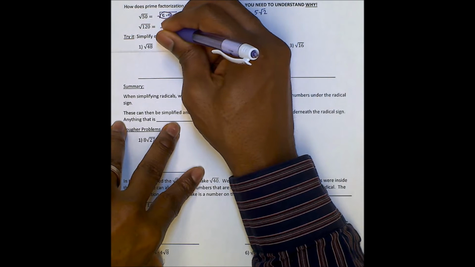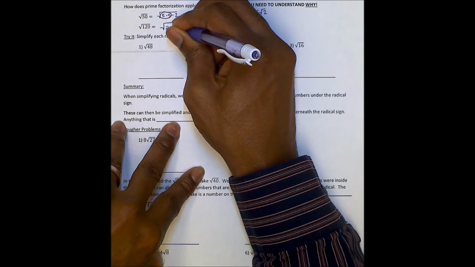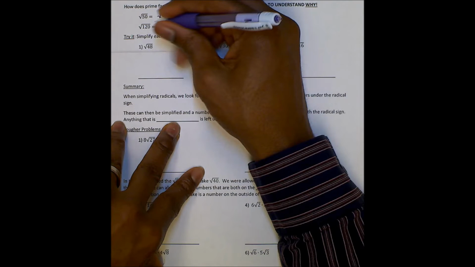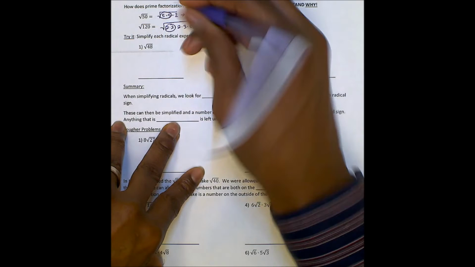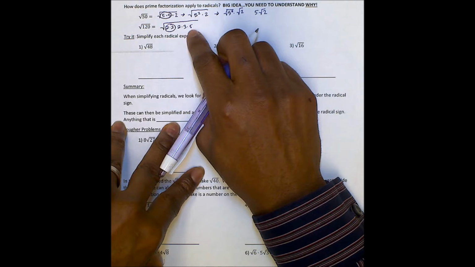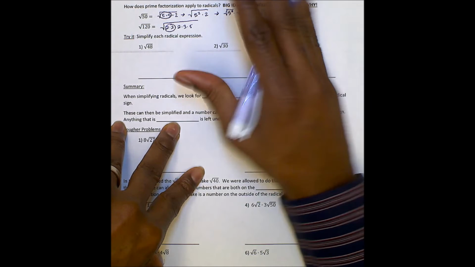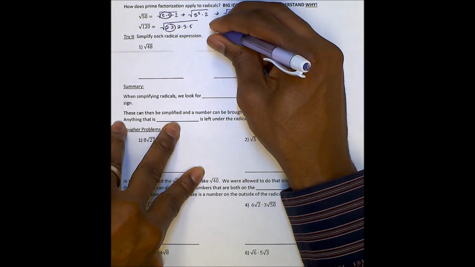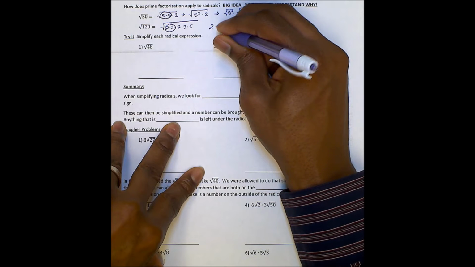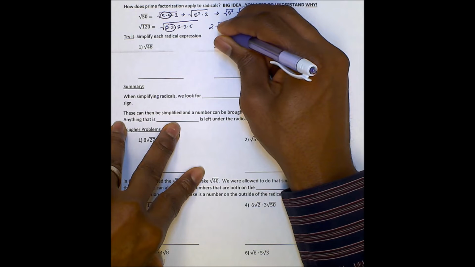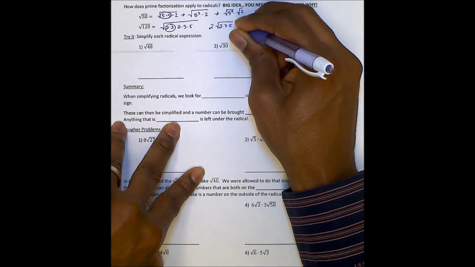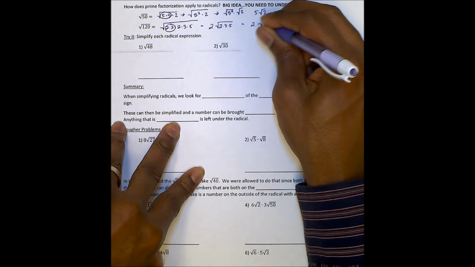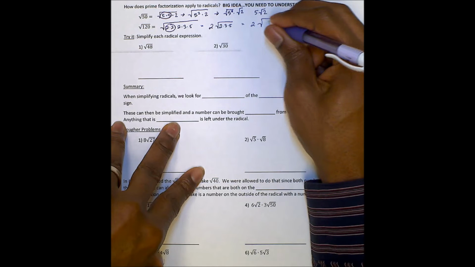So let's do 120. We get 2 times 2 times 2 times 3 times 5. I see I have a pair of 2's. Now I have 2, 3, and 5, and none of those are the same number, so there's no pairing we can do. So on the outside I have 2, and left inside I have 2 times 3 times 5. Now I'll just simplify that. 2 times 3 is 6, and 6 times 5 is 30. So the answer is 2 radical 30.